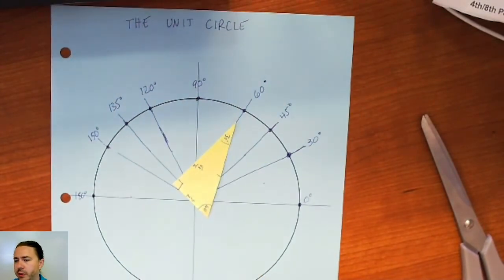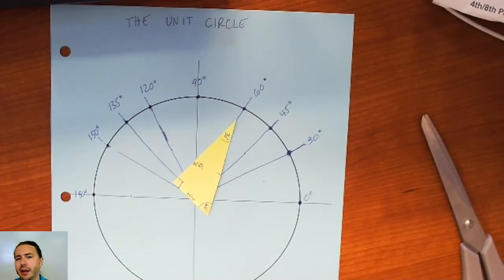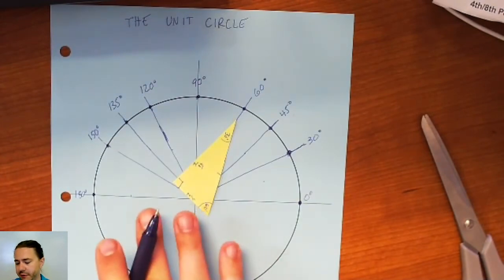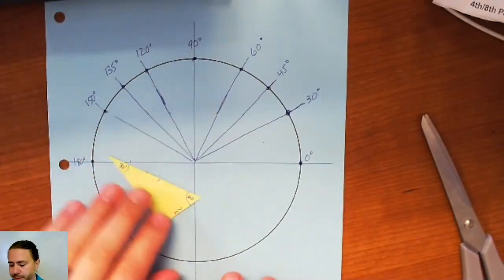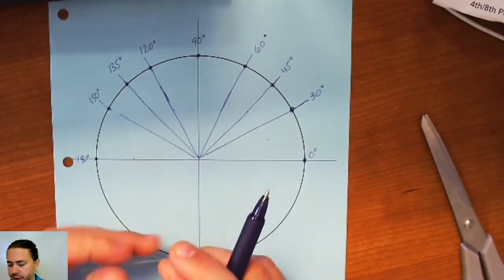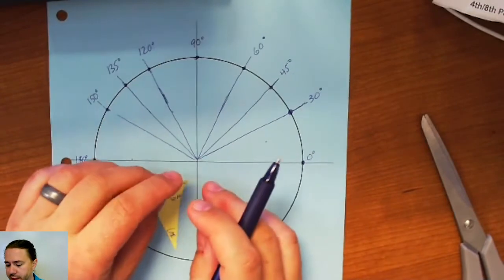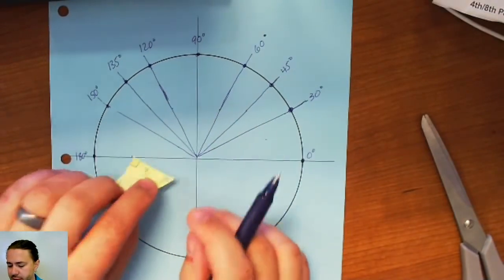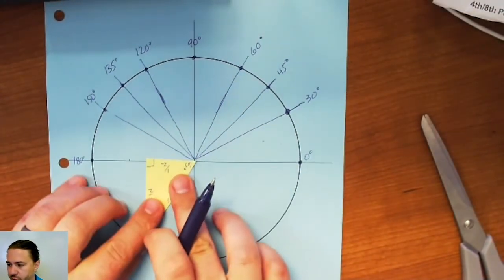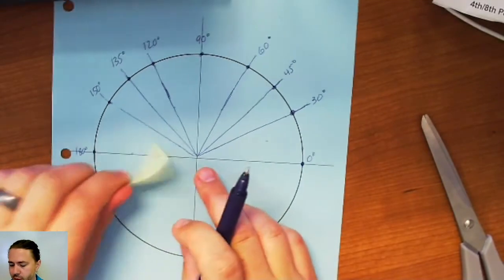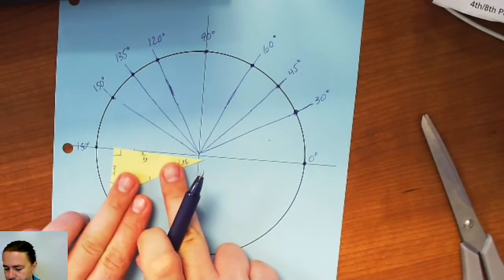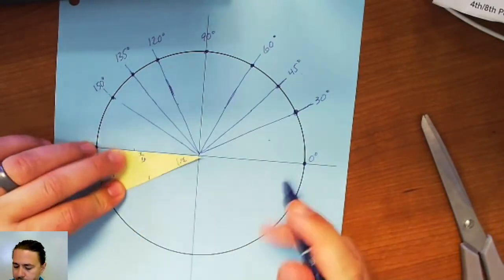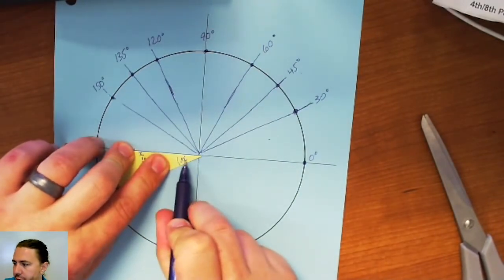And so what we can do is just keep adding 30 degrees to fill out the other two quadrants. So if I add 30 to 180, let's see, I need one side to be on the x-axis. So I could do it like this, but really what I want to do is this one right here. Because look, I've got 30 degrees right there.